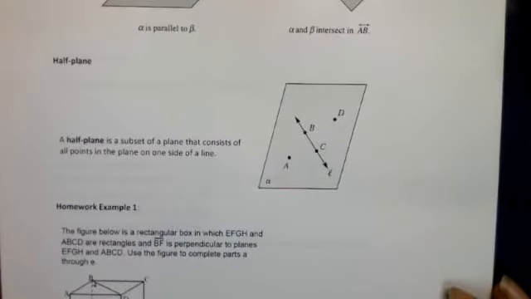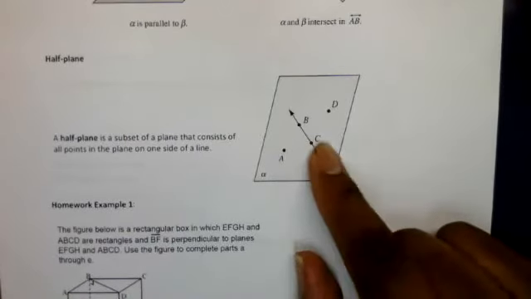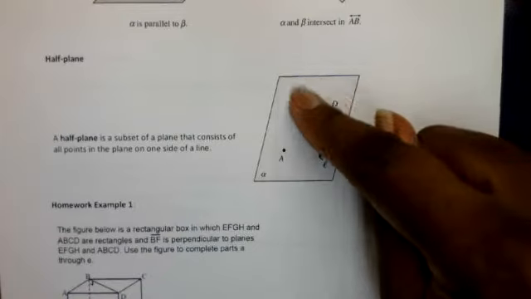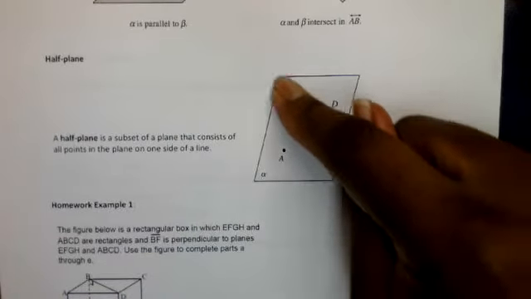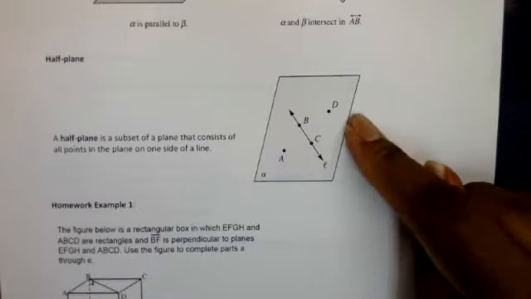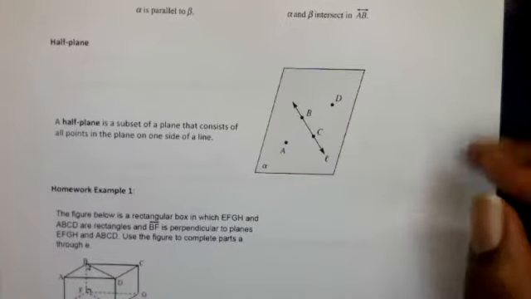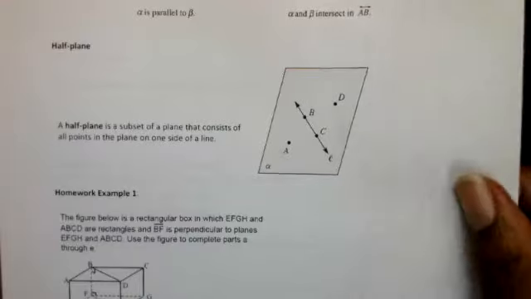And then next is a half plane. A half plane is a subset of a plane that consists of all points in the plane on one side of the line. Okay. So here, if I let line BC or line L be a half plane, on one side would be the point D, and the other side would be something like point A in this case. So that's basically what a half plane is and what it looks like.